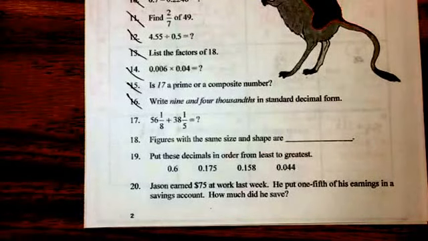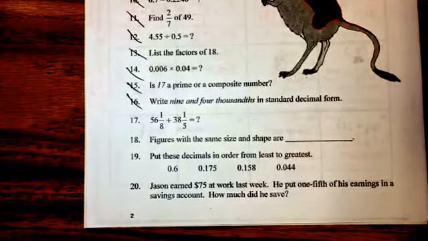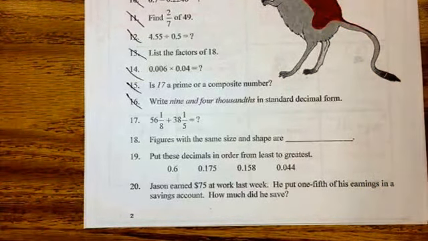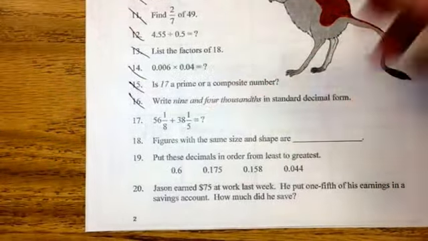Good morning, ladies and gentlemen, and these are your bell ringer problems for Friday, March 11th. All right, we have problems number 17 through 20 today.